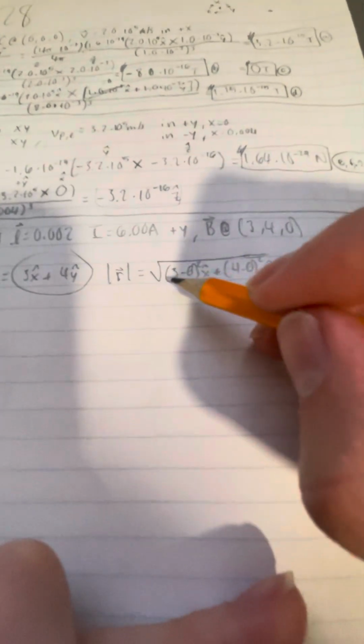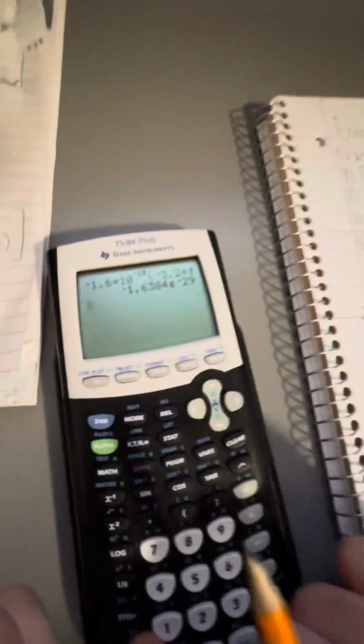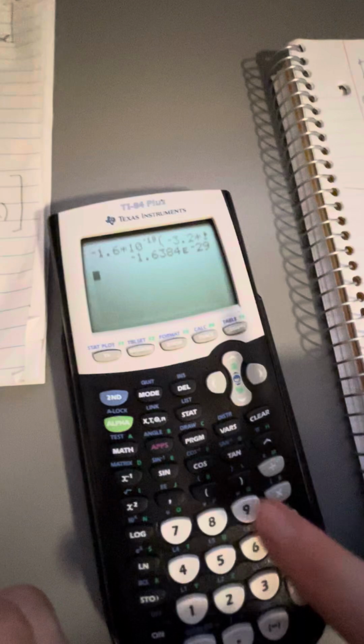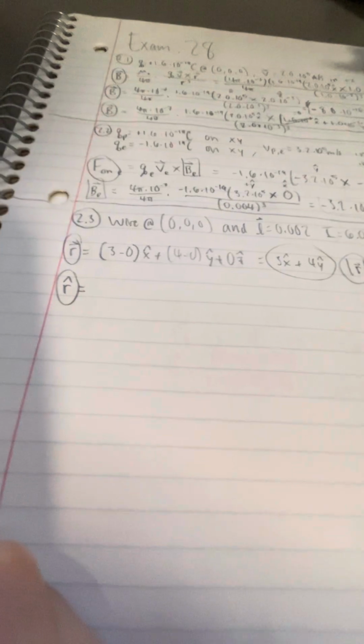So 3 squared is 9, 9 plus 16, so the square root of 25, so that's 5. So the magnitude is 5. So we have the vector and the magnitude, and now we can solve for the unit vector, which is r hat, which is what the original question was asking for.